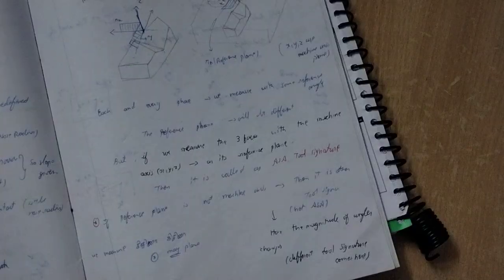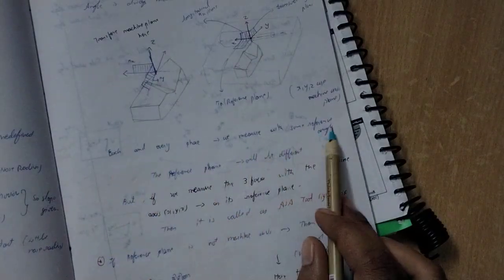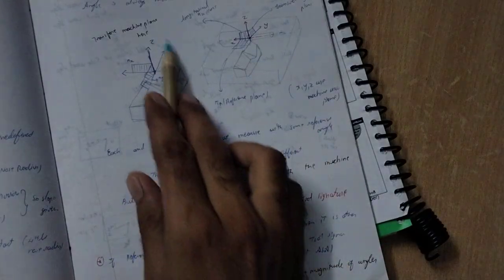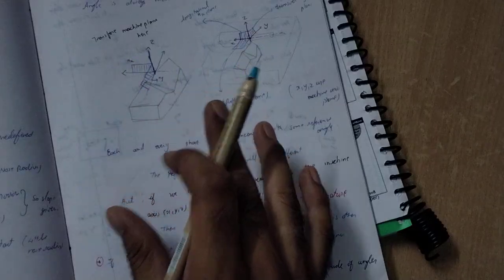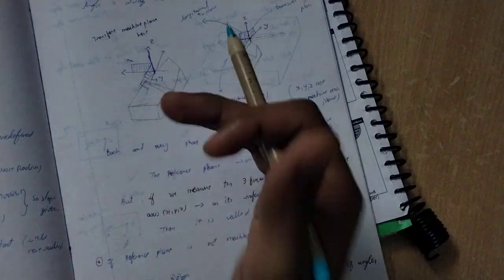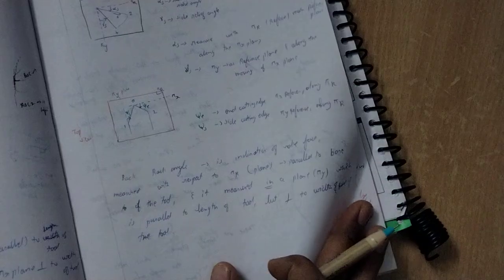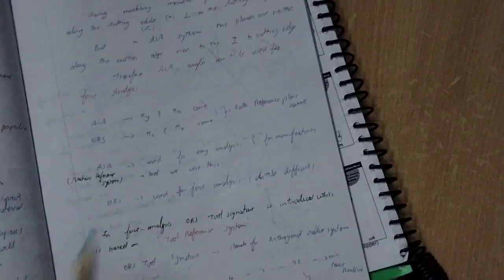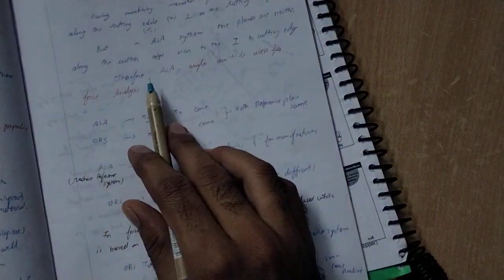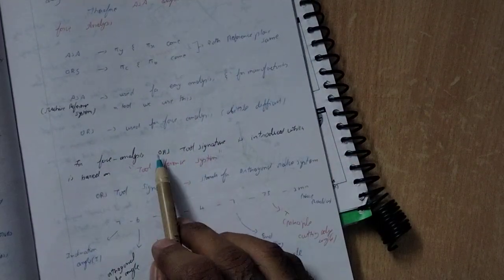Here each and every plane we measure with a reference plane, so the reference plane will be different. Here it is entirely based on the machine reference system. The American Standard Association is entirely for the machine reference, so we place the machine and according to the machine we calculate each and every angle. This is the ASA tool signature. Therefore, ASA angles can't be used for force analysis. So we need to measure the tool. For the tool we take the tool reference system, called the orthogonal rake system.